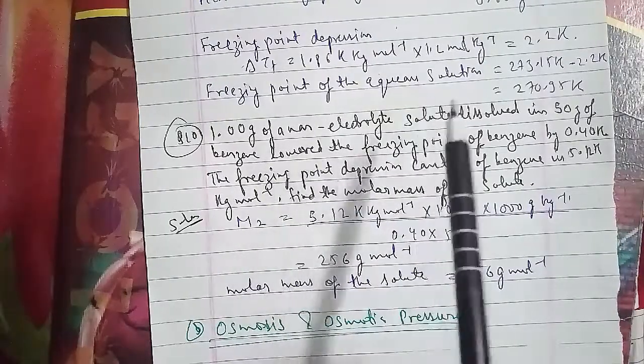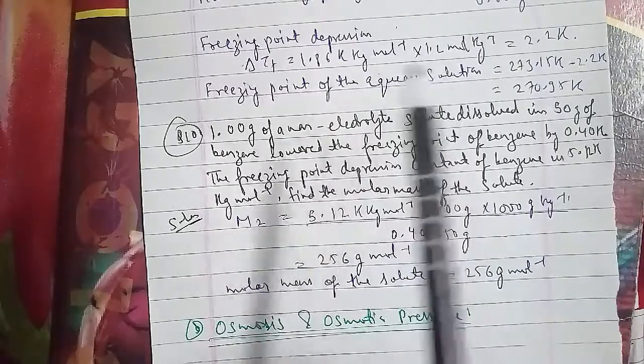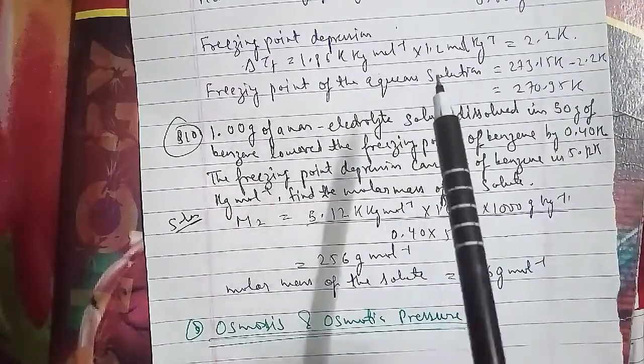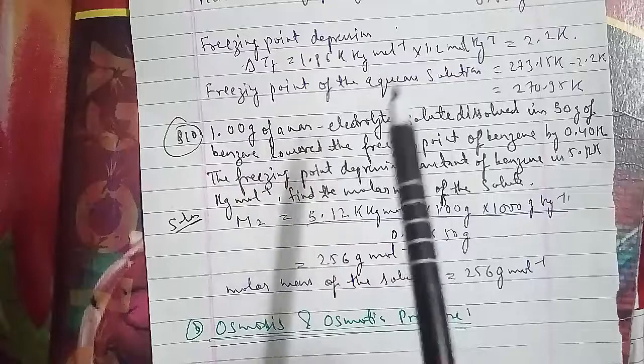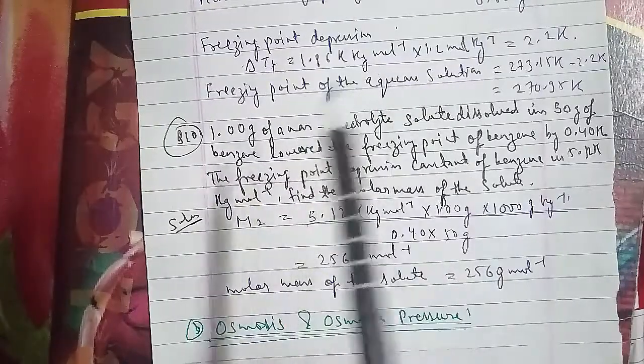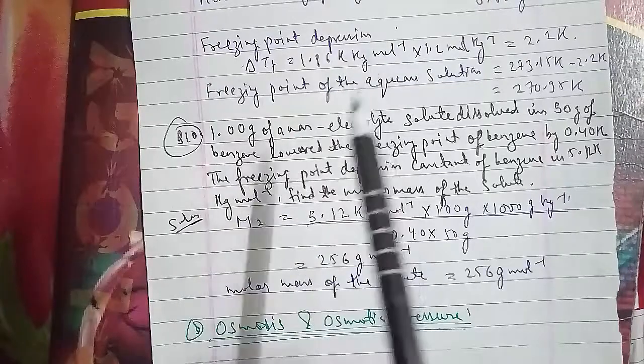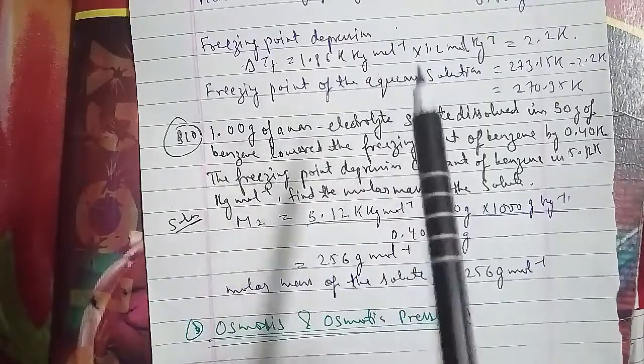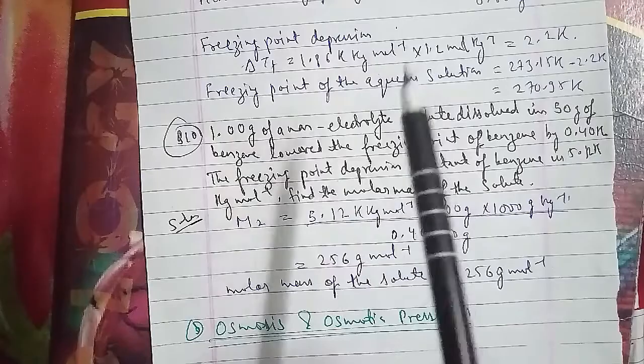This can also be written as Π = (n2/V)RT, where V is the volume of the solution in liters containing n2 moles of solute.